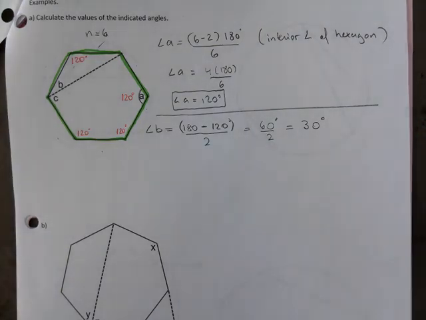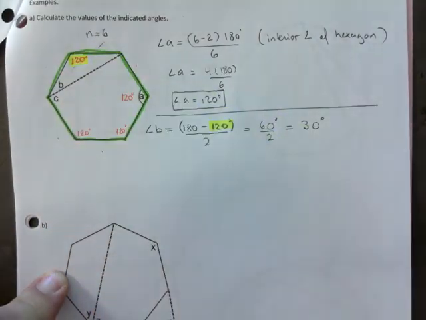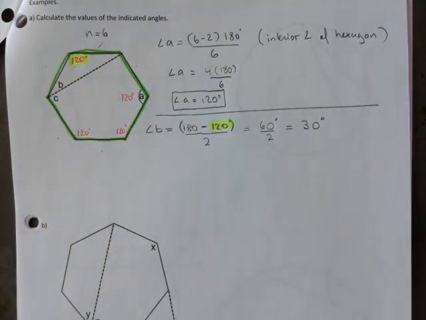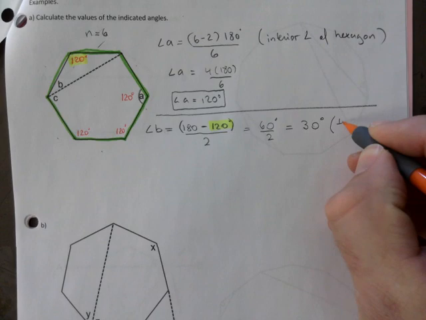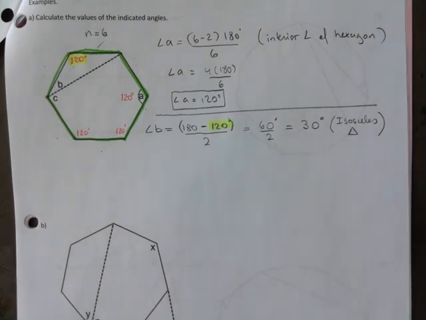And this 120 actually came from here. That's what in our previous page I would have called A. That's the interior angle. So you might want to write down, it's an isosceles triangle.